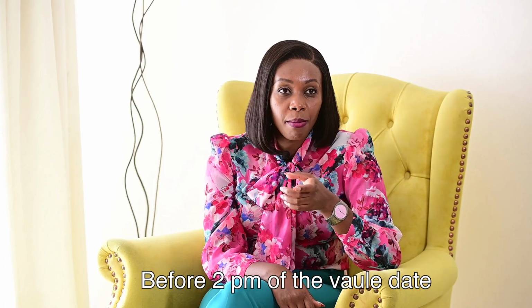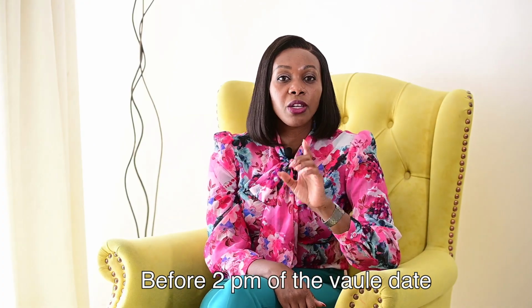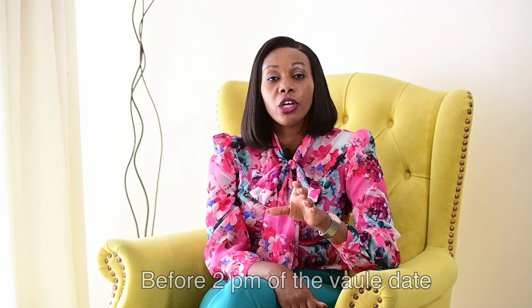Your CDS portfolio account, your virtual account number, the amount, the reason for payment, the bond you're paying for, and the reference number. This has to be done before 2 p.m. of the value date. The value date is the date by which you should have made your payment. So you should do it early enough. You can do it like several days before. Remember, an auction closes, then there's time before the value date. So it gives you several, 2-3 days, for you to make your payment.